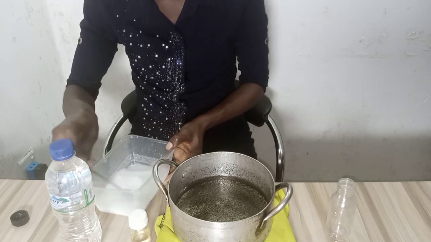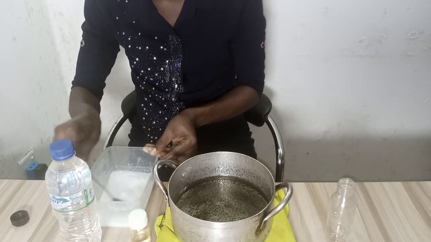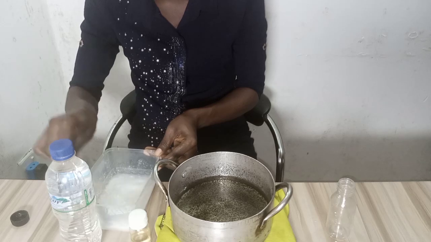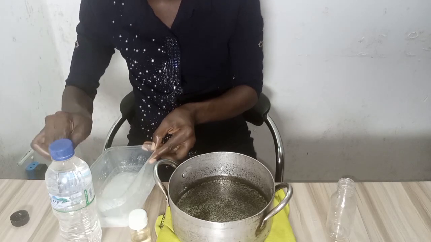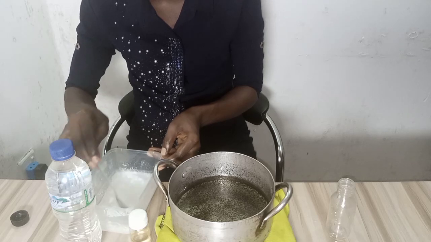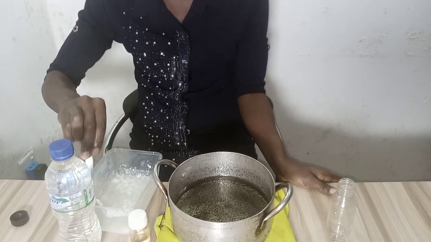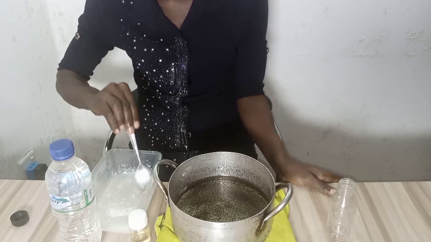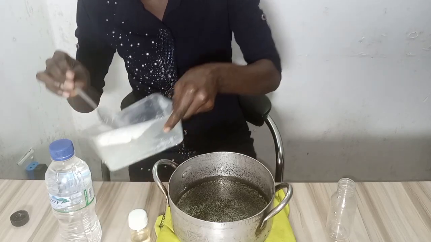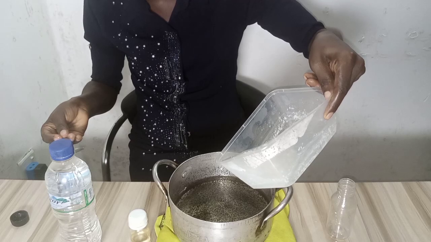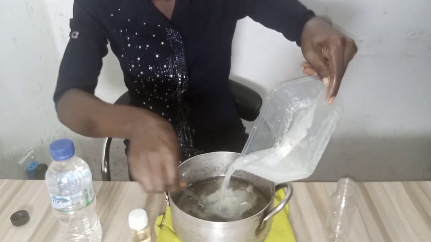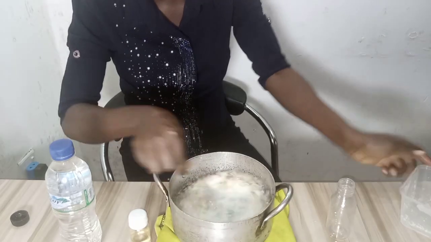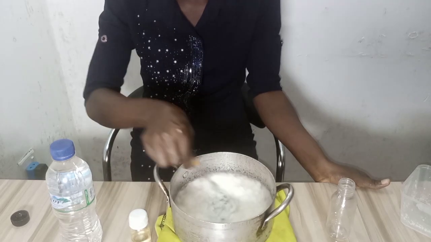So we are diluting our caustic into the 100 ml of water. Make sure it's well diluted before you turn it into the mixture. So after we have diluted it, we turn it into the mixture and stir. Just continue stirring it. Stir it properly well.